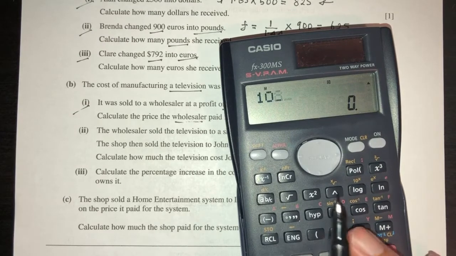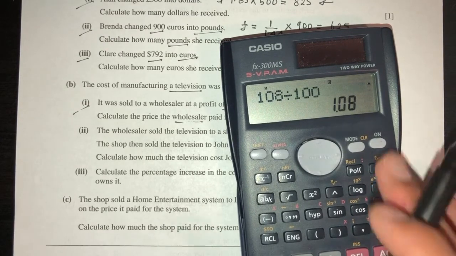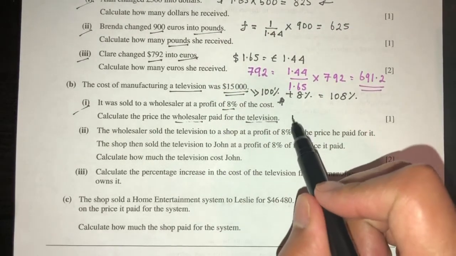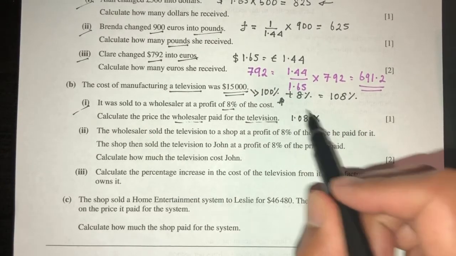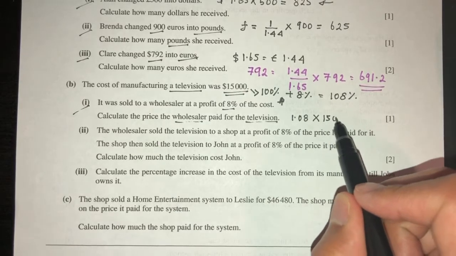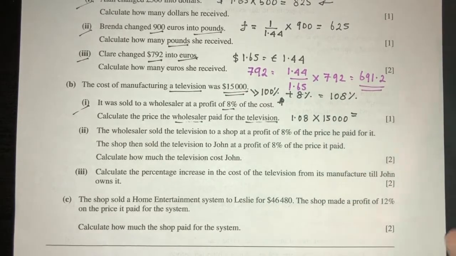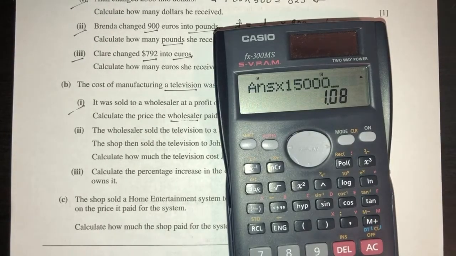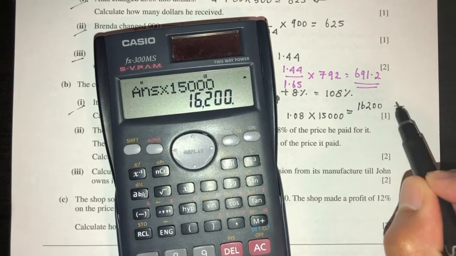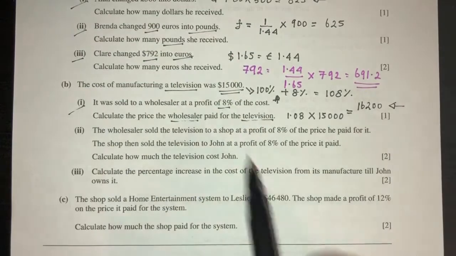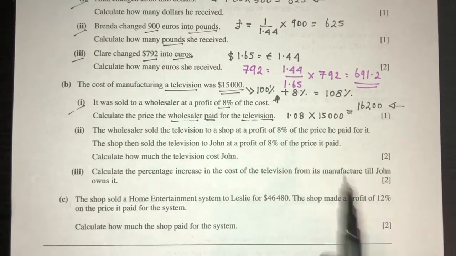Now what is 108%? It will be 108 divided by 100, that is 1.08. So 1.08, that is the percentage. You have to times the cost. That will be 15,000. That will give you 16,200. That will be the selling price, the price he paid for this television.